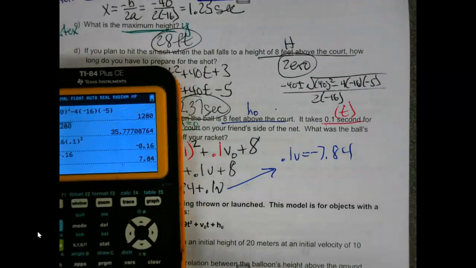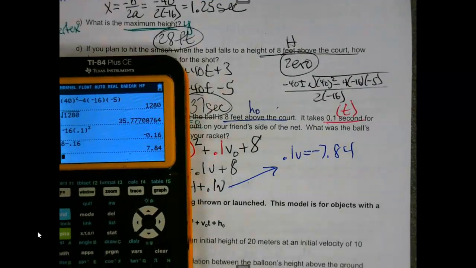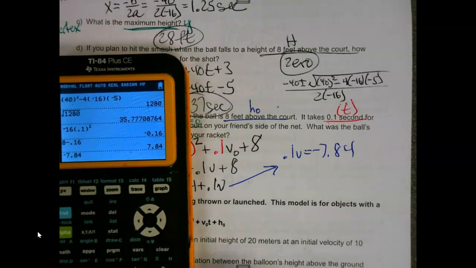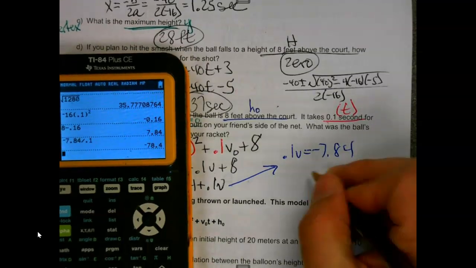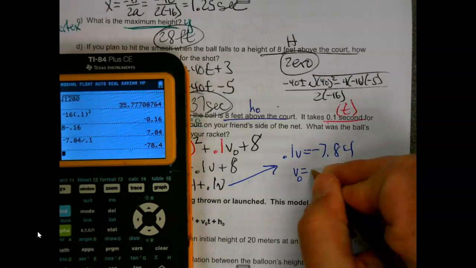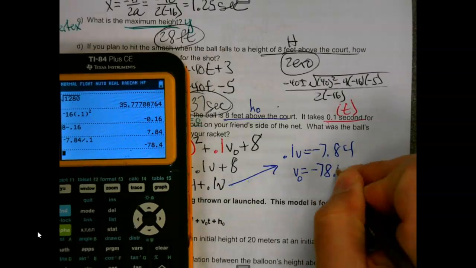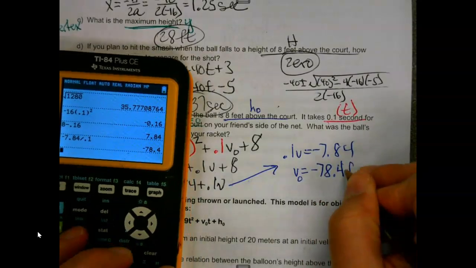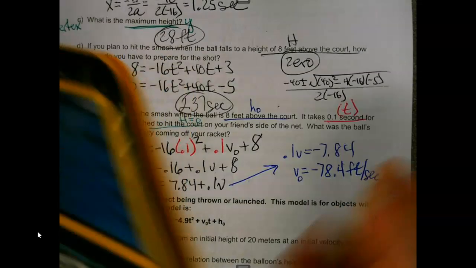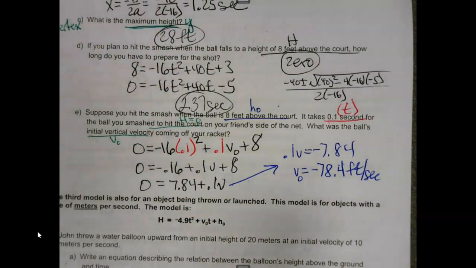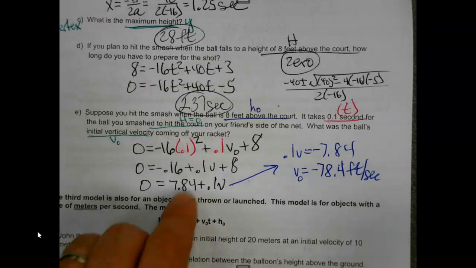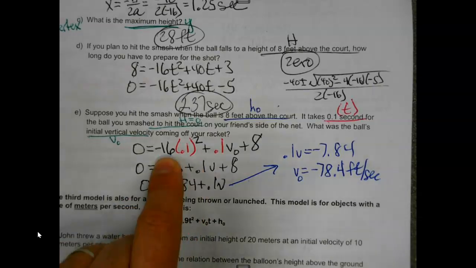And this is going to be our last mind brain blow, I believe, of the day. But you don't multiply them first and then square it. You're squaring the 0.1 and then you're multiplying it by negative 16.